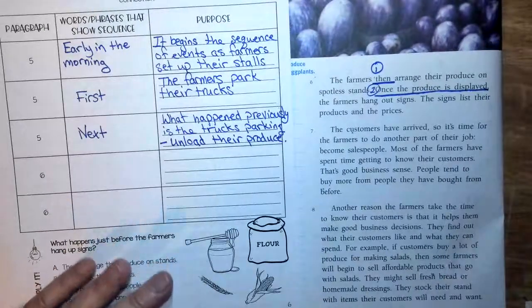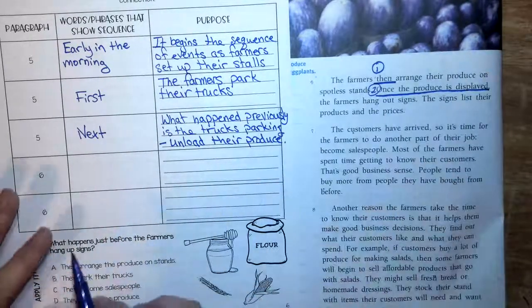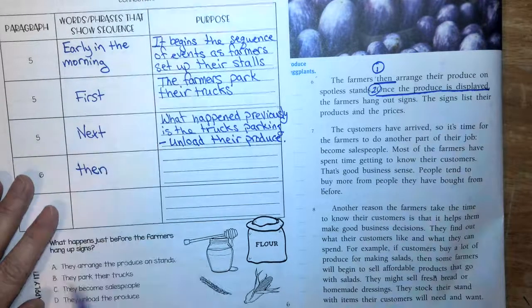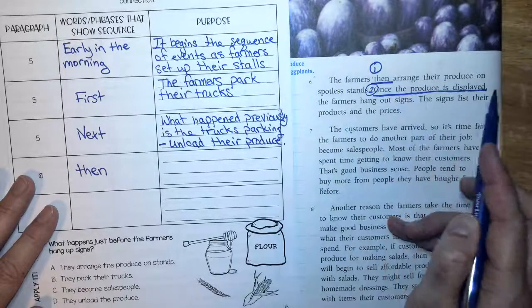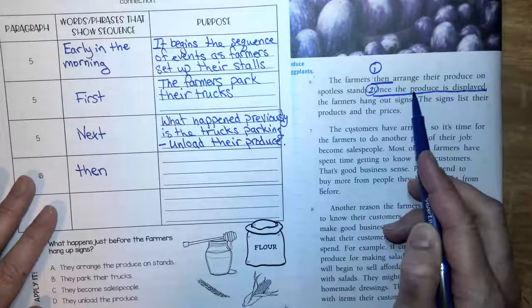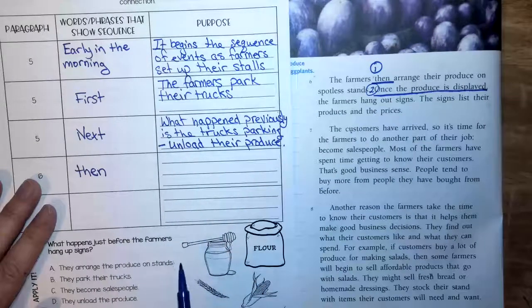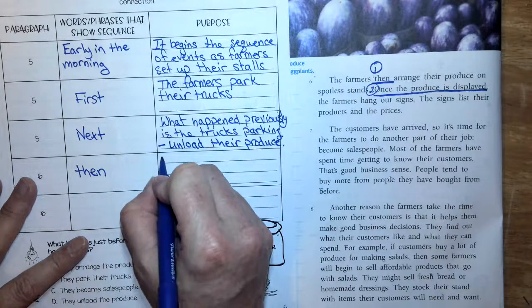So the next word that we circled was then. And let's reread it. The farmers then arranged their produce on the spotless stand. So this is linking what they are doing after they unload their trucks.